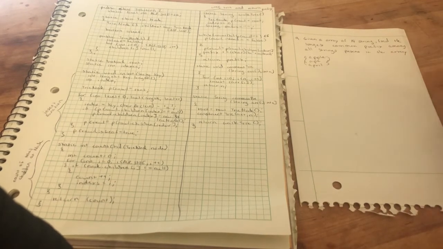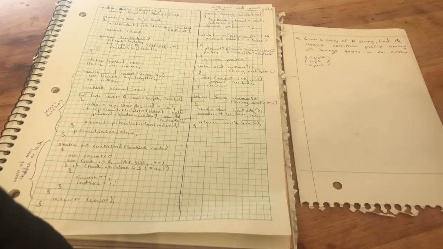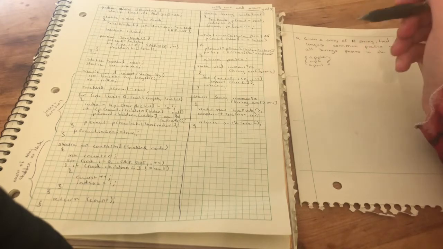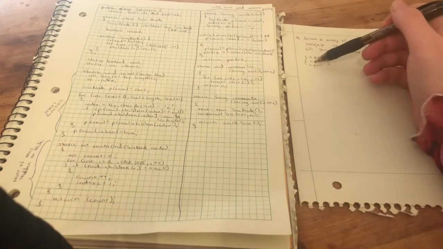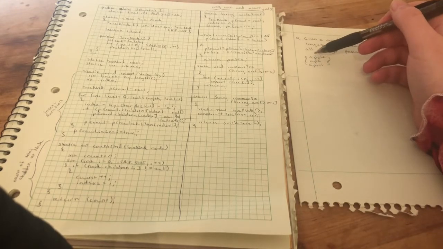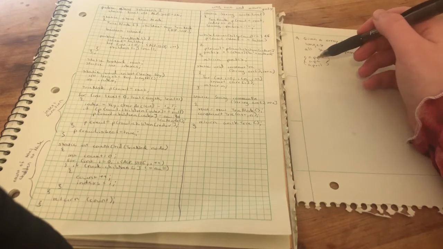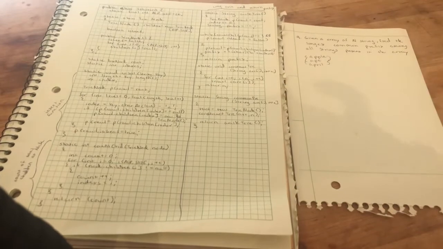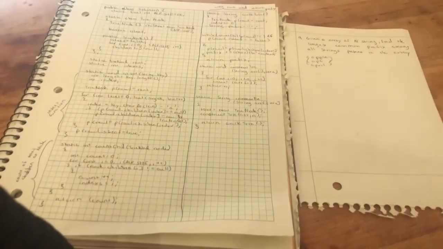Alright, so number 9. Given an array of n strings, find the longest common prefix among all strings present in the array. So, prefix being the first few letters of a word, so we're just going to be comparing the beginning of the string and up until we no longer are getting the same character amongst all of them.